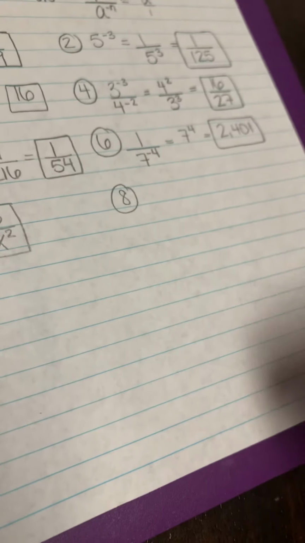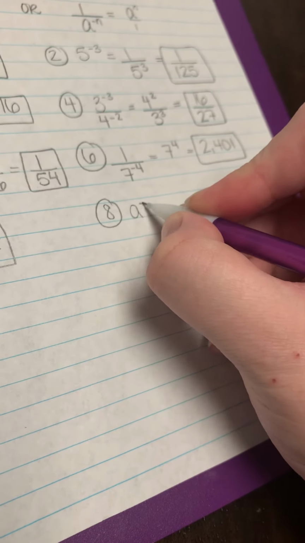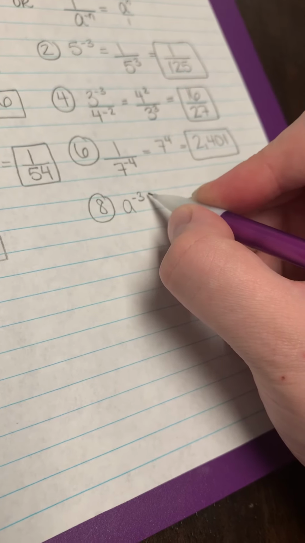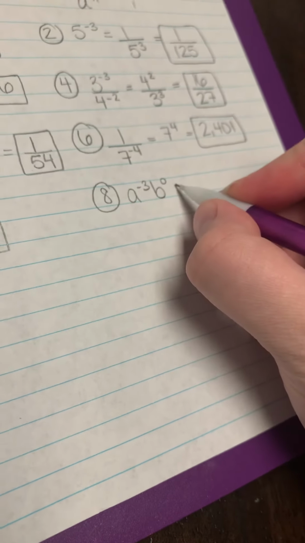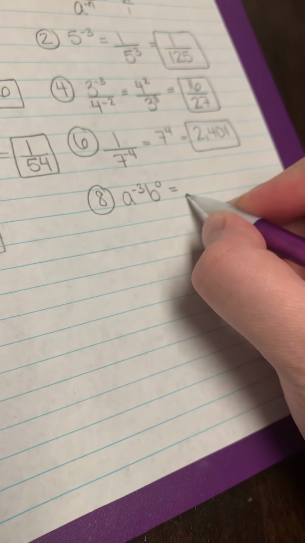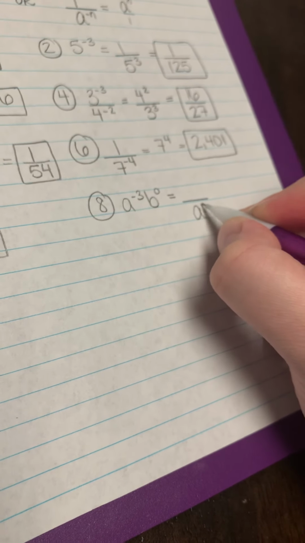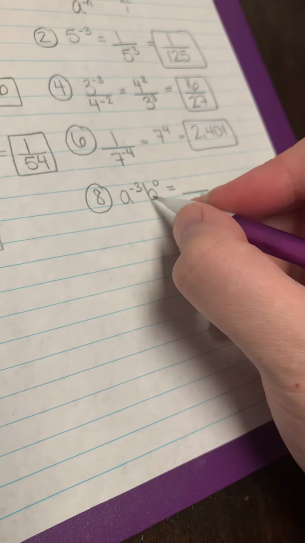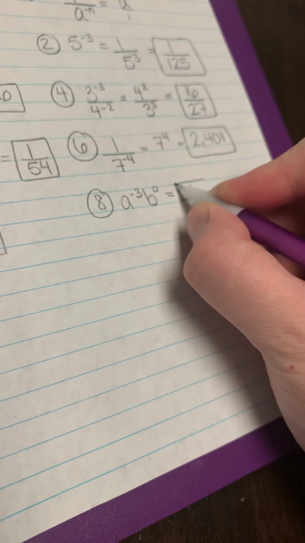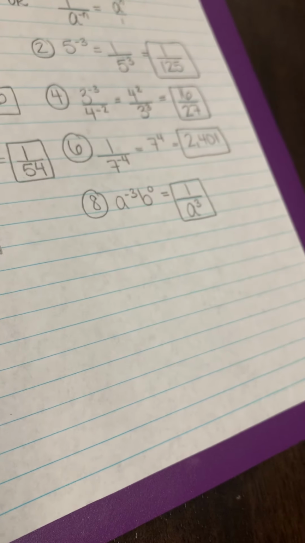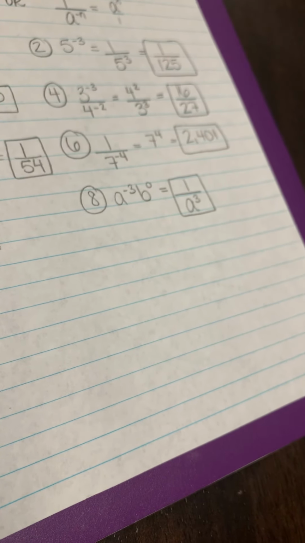Number 8. A to the negative 3rd, b to the 0 power. Well, we know that a to the negative 3rd has to go to the denominator to become positive, and b to the 0 power, anything to the 0 power is 1. So we get 1 divided by a cubed.